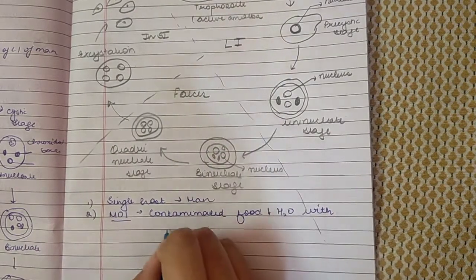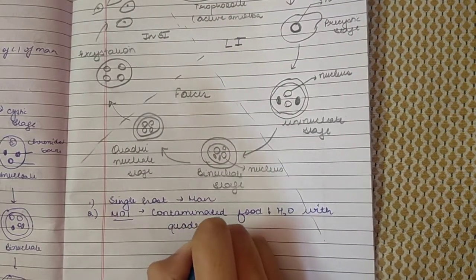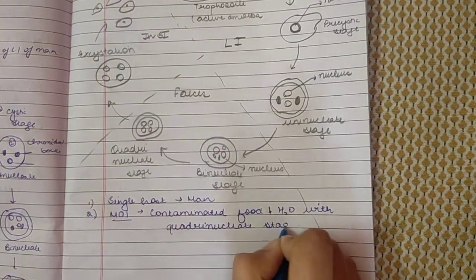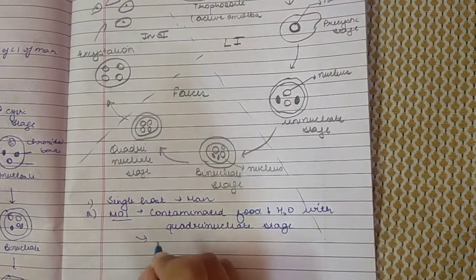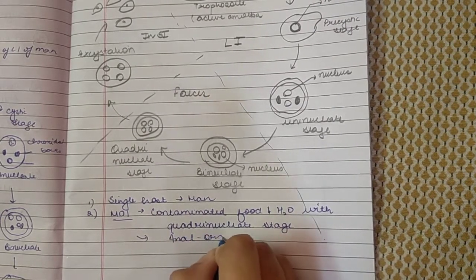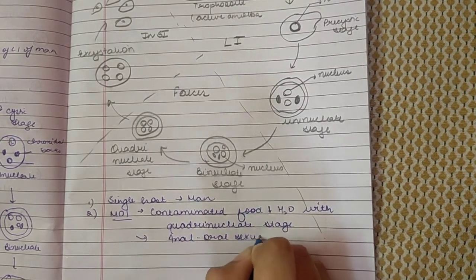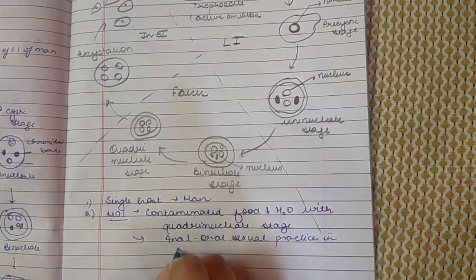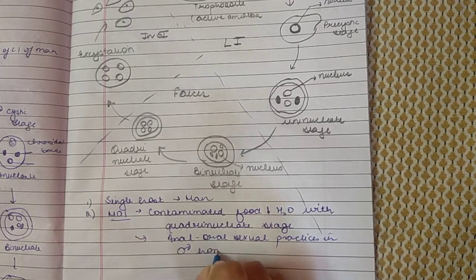Quadrinucleate stage. With quadrinucleate stage. It is also transmitted through anal or oral sexual practices in male homosexuals.